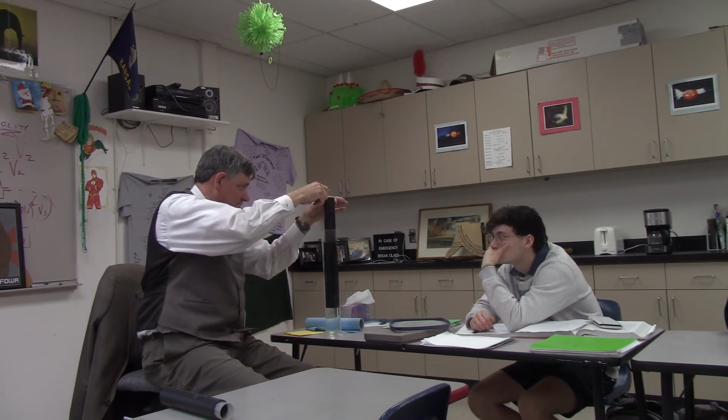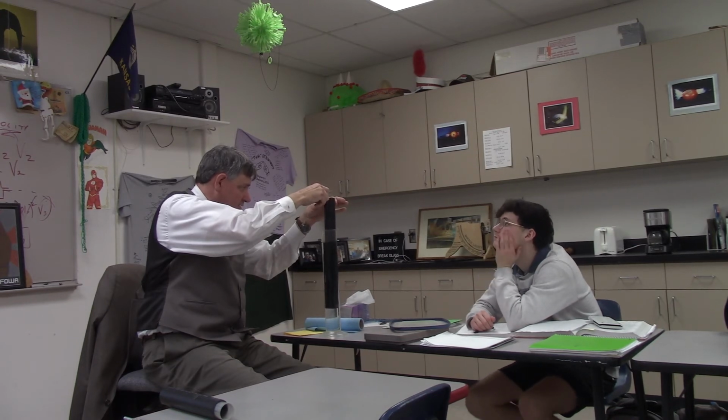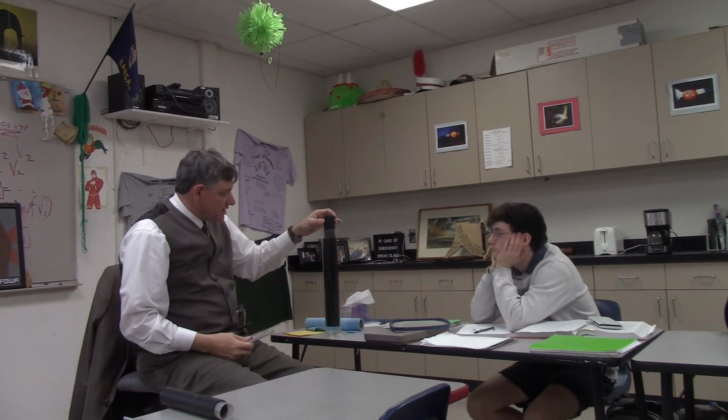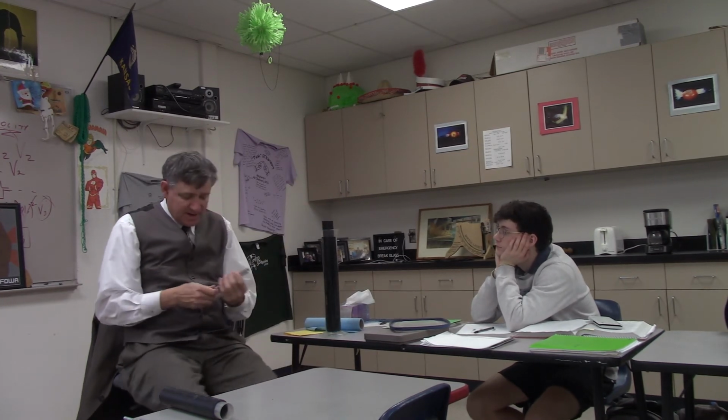You're going to find that point where it reinforces, and then measure the length of this column. Then you're going to figure out what the frequency of this tuning fork is based upon the speed of sound. The other three, you're going to calculate the speed of sound, knowing the wavelength and the frequency.